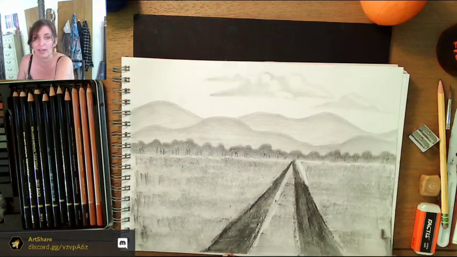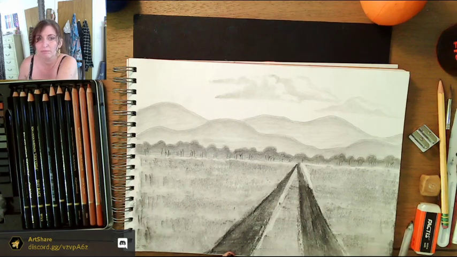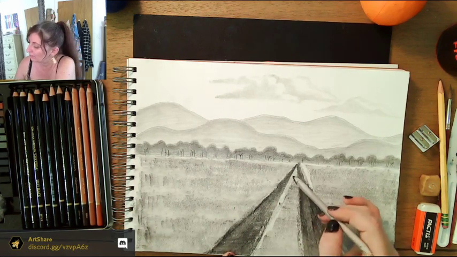Okay, I keep blowing this because there's a mark there. So to clean this up, mammal hands. All right.